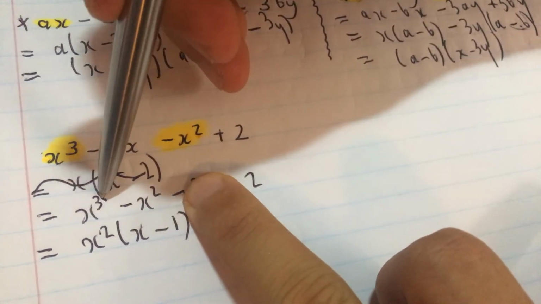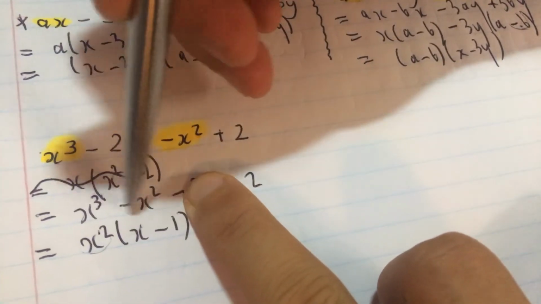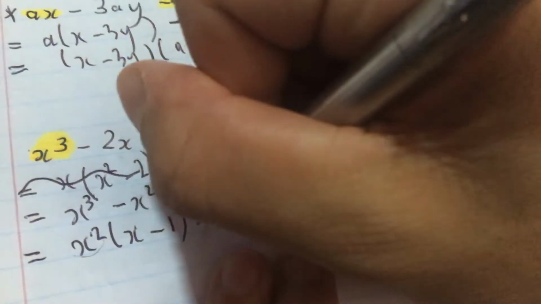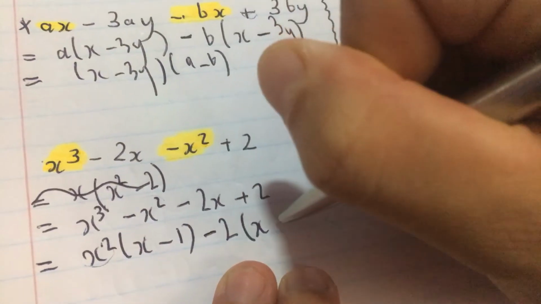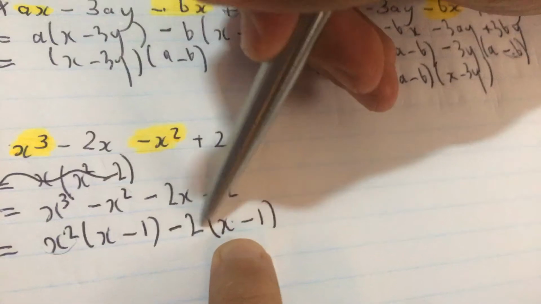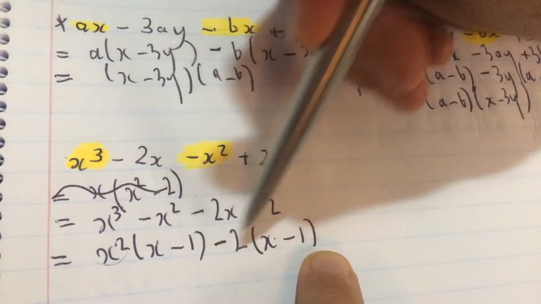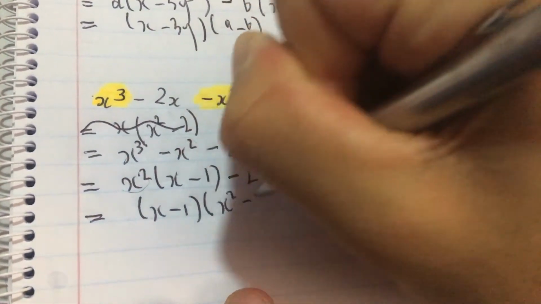X times x squared gives me x cubed. And negative 1 times x squared gives me negative x squared. Then let's look at that one over here. So I keep it as a negative, and I pull out the 2. So I'm left with x minus 1. Let's check myself. X times that negative 2 gives me a negative 2x. And negative 1 times negative 2 gives me positive 2. Do I have common brackets? Yes, I do. So I pull out my common bracket, and I leave the x squared minus 2.